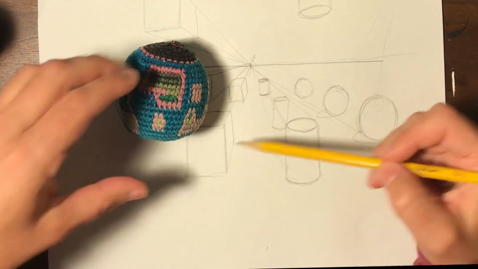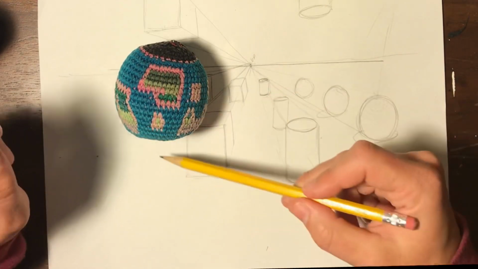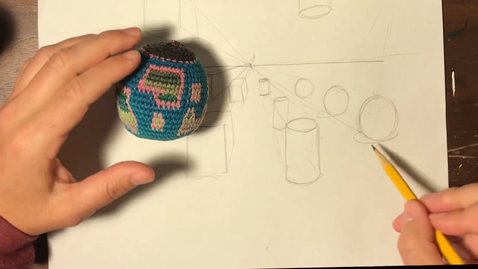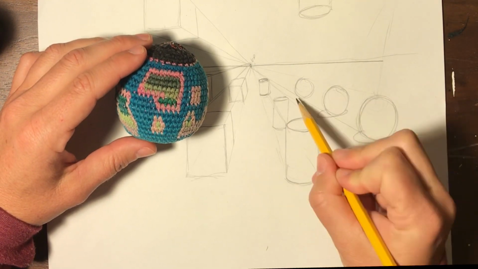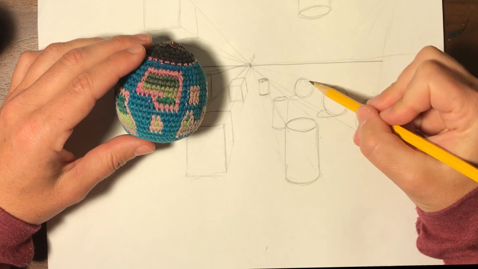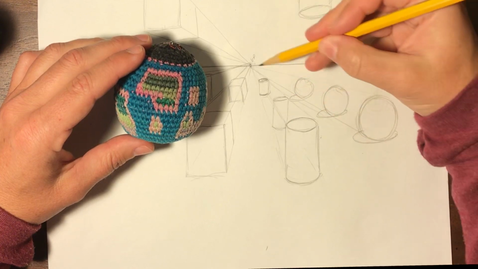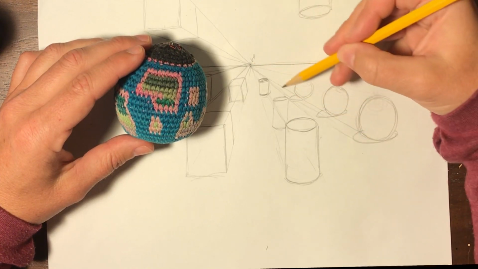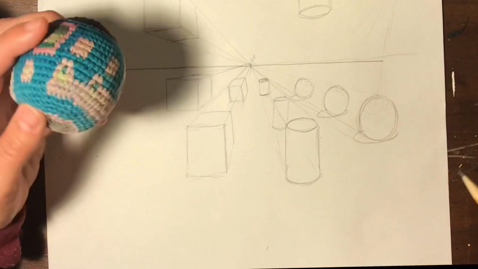Okay. So my light source is actually up here, and here's my cast shadow. So what we're doing is we're hugging the base of the ball right here, or sphere, and then we have another light source right here, and it gets a little bit further out. You can also draw a line going to the vanishing point to really get an idea of where your cast shadow is going to fall.